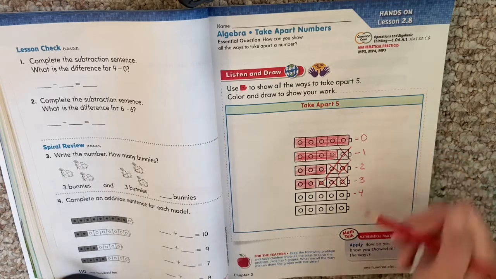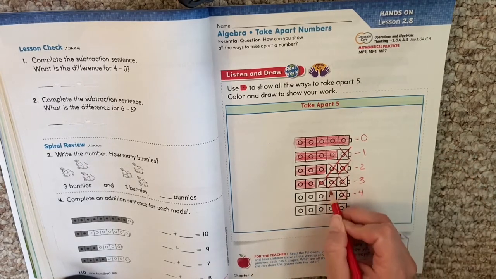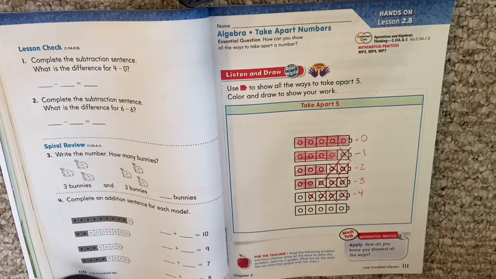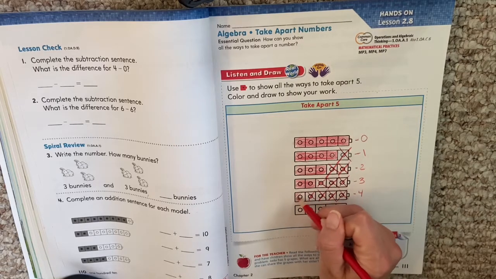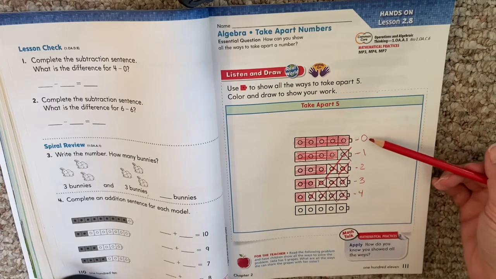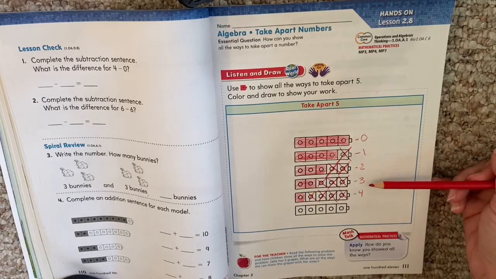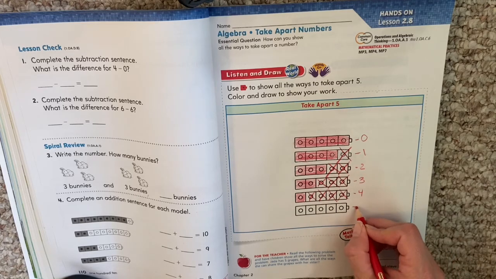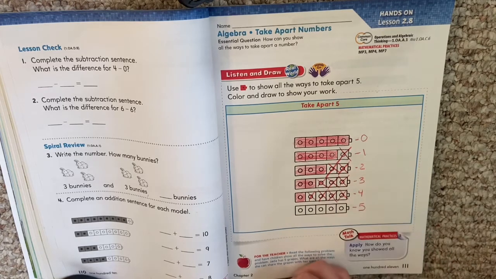1, 2, 3, 4. All right, cross 4 off. Okay, how many are left for Jada? 1. She only has 1 grape left. All right, she gave none away, 1 away, 2 away, 3, 4. How many is she going to give away now? 5. All right, cross 5 off.